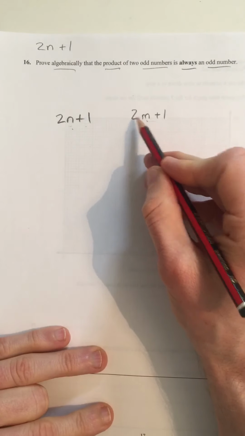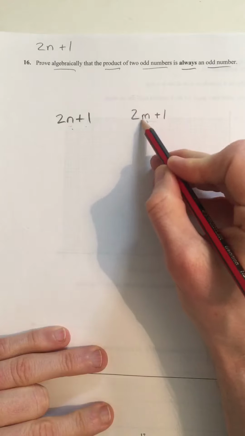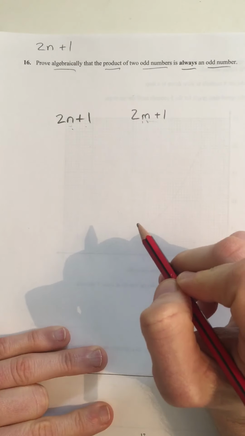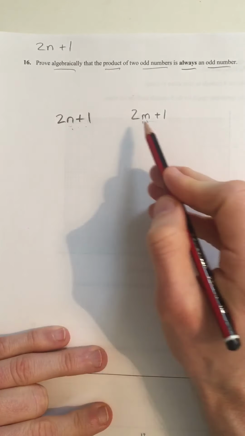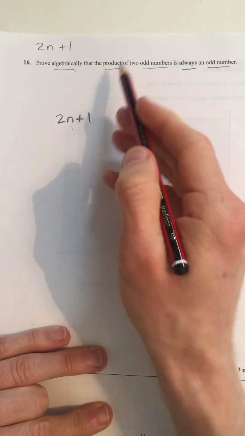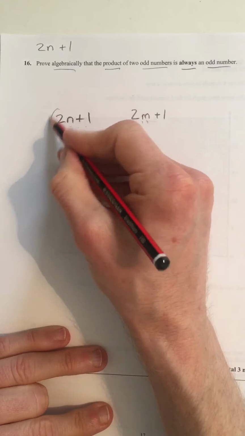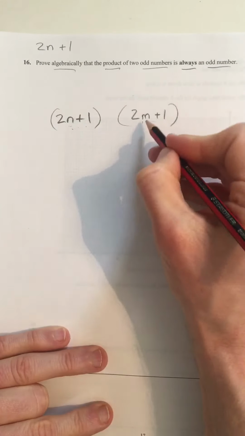So again, 2 times an integer will make this an even number. Adding 1 to that will make an odd number. So this is odd, and I want to see the product of these. So all of this times all of that.